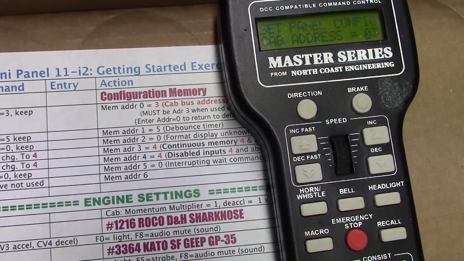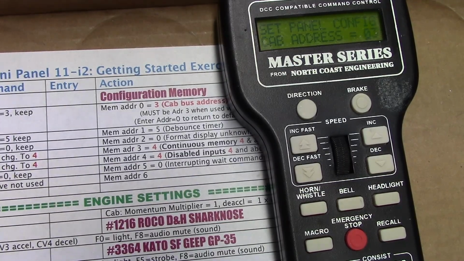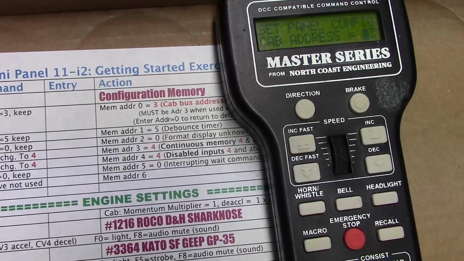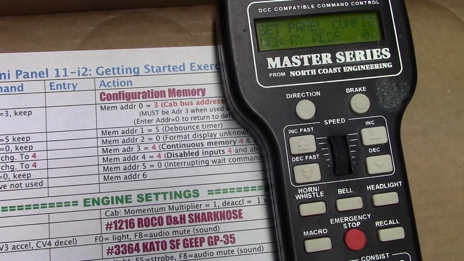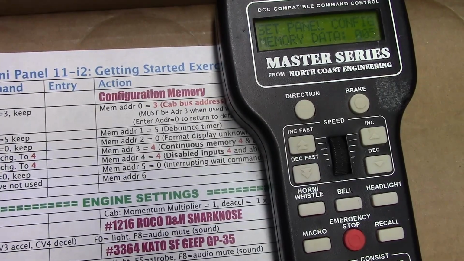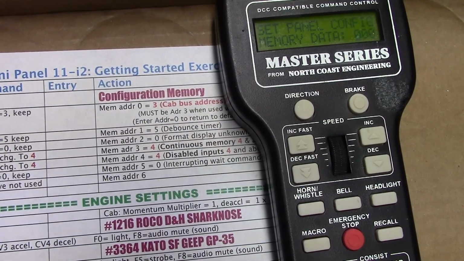So we want to leave it at 3. Again, just to repeat what we said earlier, if we want to reset this whole thing, we enter a 0 right here, and that'll set everything back to the defaults, including setting the address to 3 if it was something else. At any rate, let's push enter and proceed to the next one. There's memory address 1, enter, it's set to 5, we'll leave it that way. Memory address 2, enter, set to 0, we'll leave it that way.